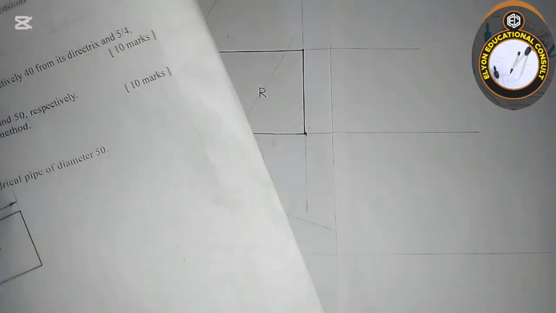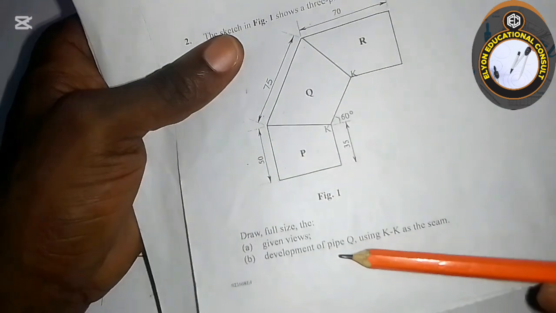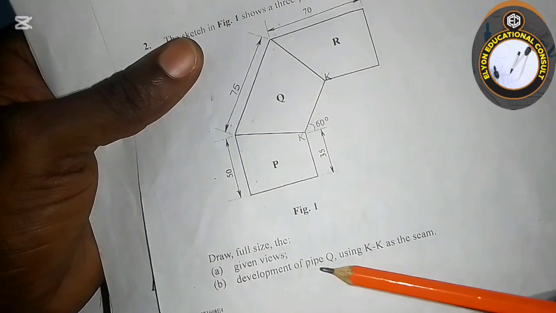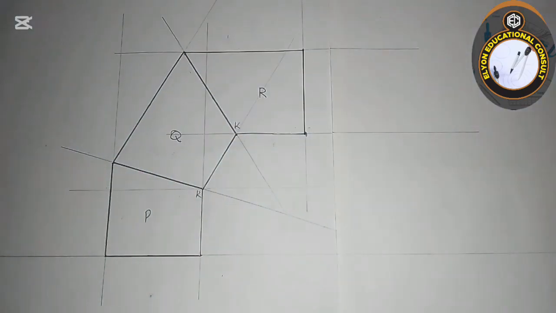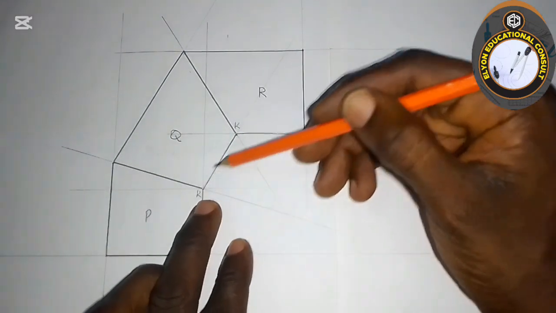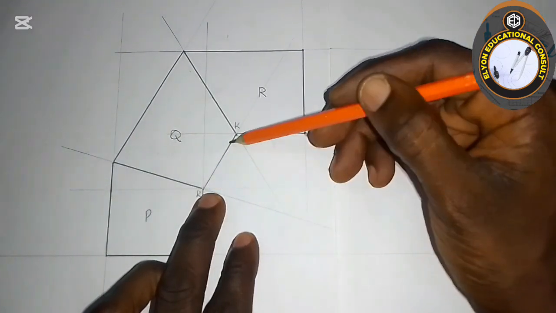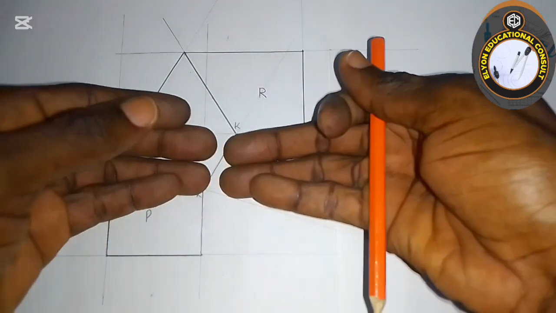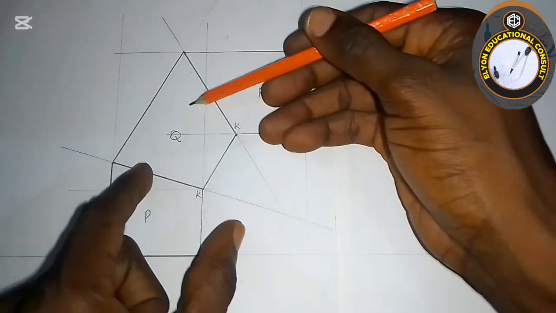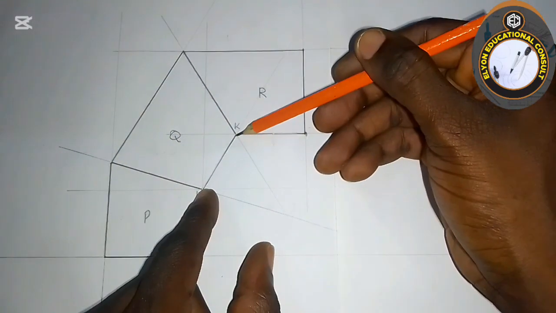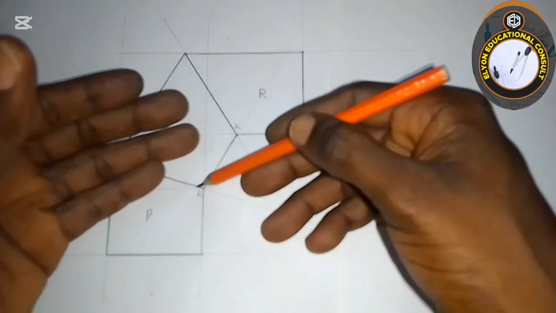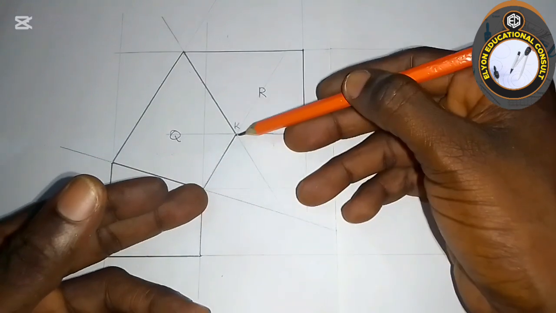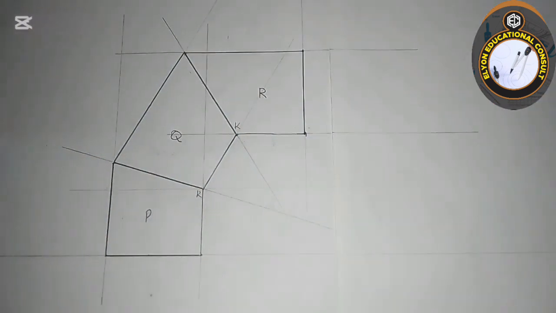So we go to the next question. The next question says that we should draw the development of pipe Q using KK as the seam. So this is our K and K, which is what we are going to use as the seam. What it means is that you are unraveling, or opening, this cylinder Q from this part here. If you open it up, which shape is it going to give us? So that is what we are going to be doing. I want to open this cylinder Q from this part here.